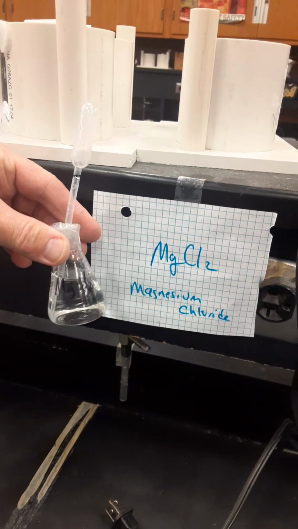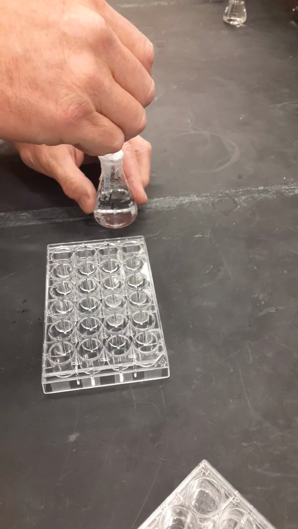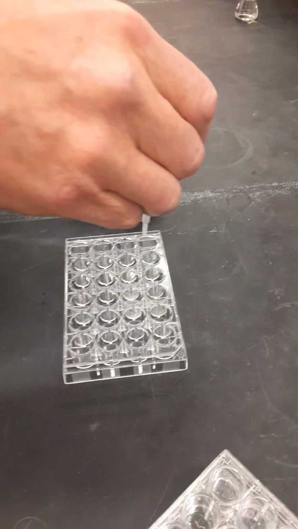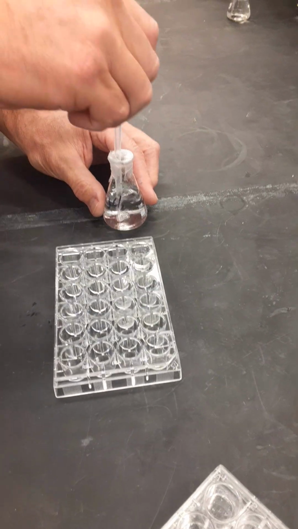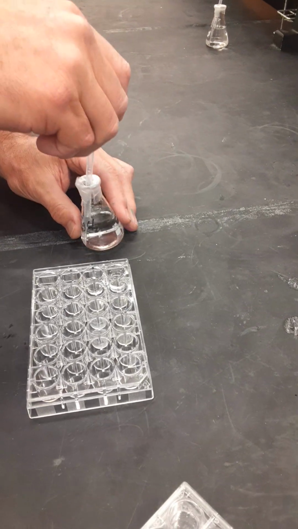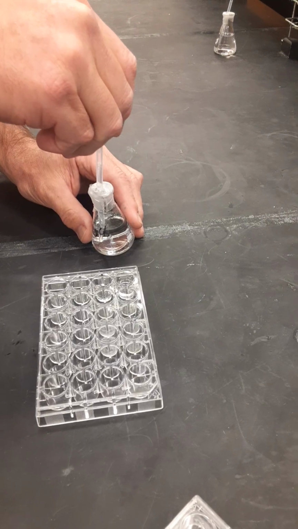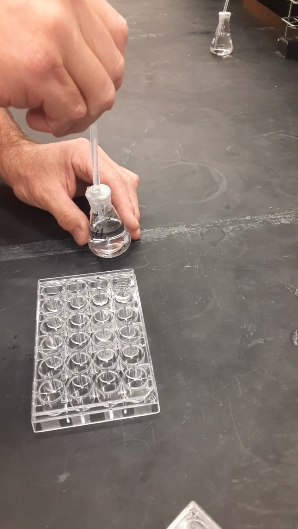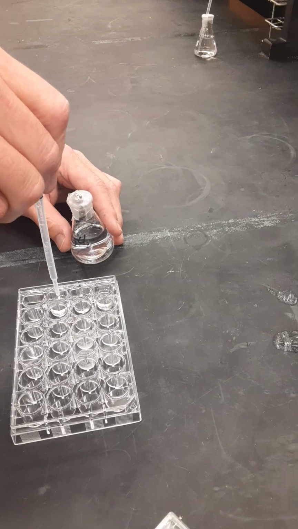So for this first station, you're going to fill up your pipette to the black Sharpie line with magnesium chloride and drop it into each one of the A1, B1, and C1 wells. Then you'll replace your pipette into the Erlenmeyer flask and we'll move to the next station.